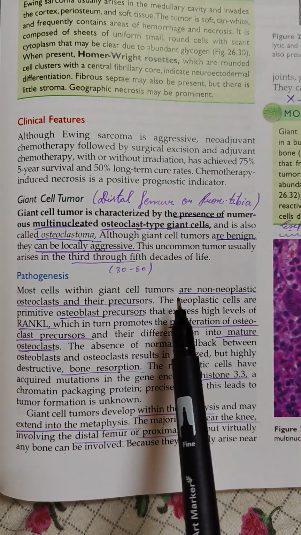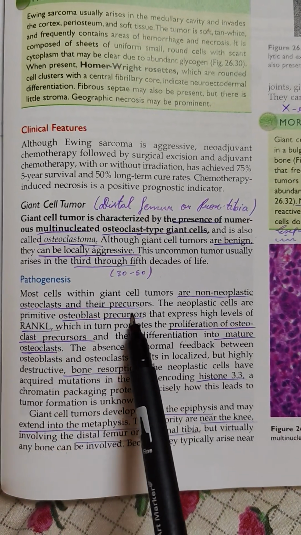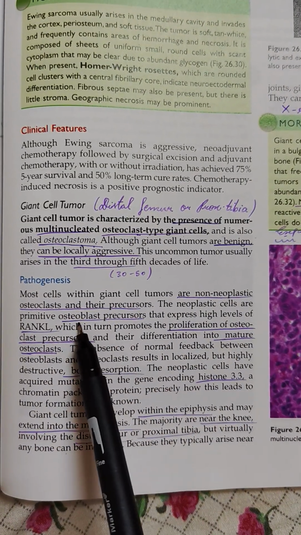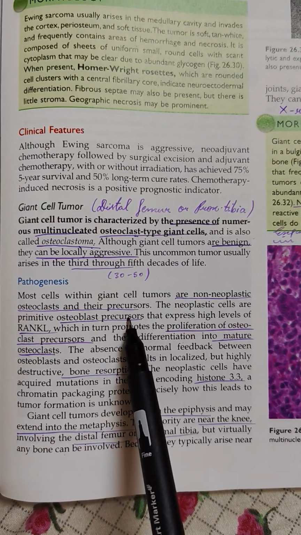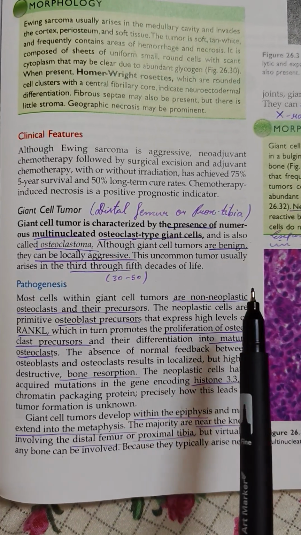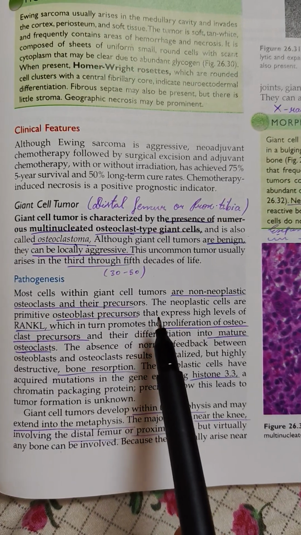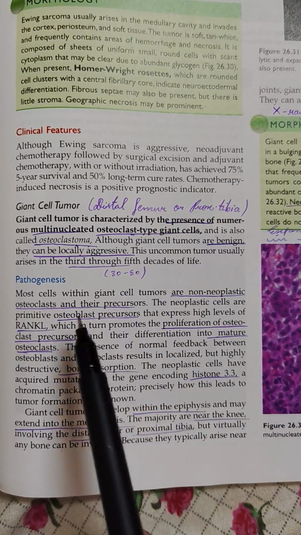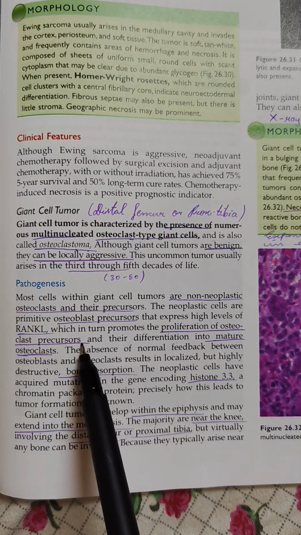Most cells within giant cell tumors are non-neoplastic, as we have discussed, osteoclasts and their precursors. The neoplastic cells are osteoblast precursors. Now, these osteoblast precursors are nothing but mononuclear stromal cells, which are derived from primitive mesenchymal stromal cells. These mononuclear stromal cells express high levels of RANKL, which in turn promotes the proliferation of osteoclast precursors.